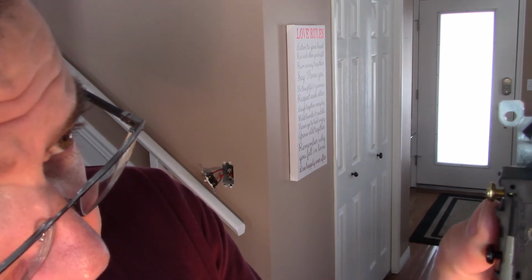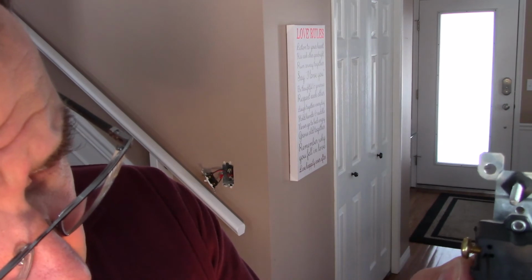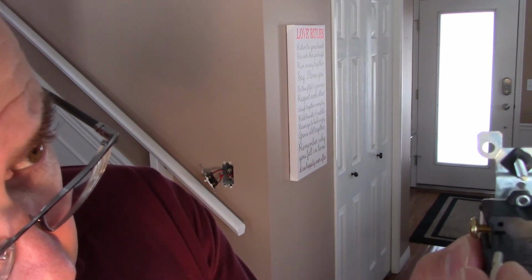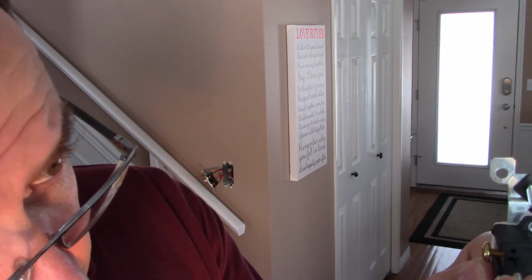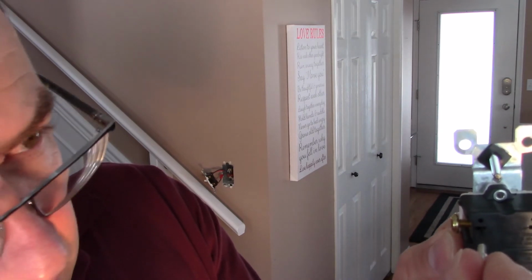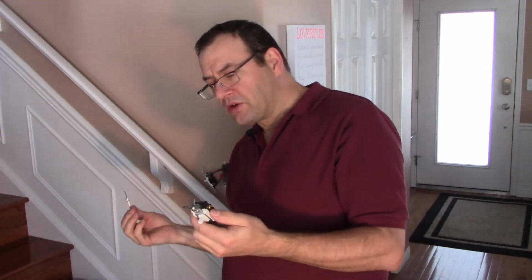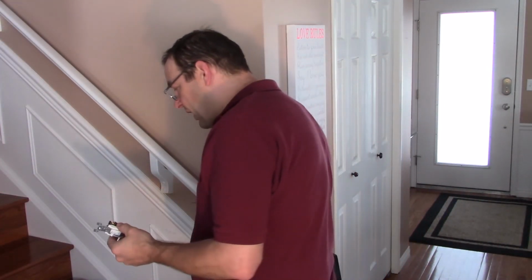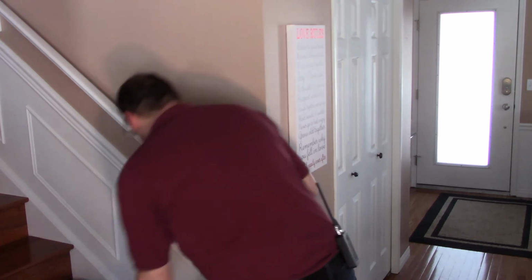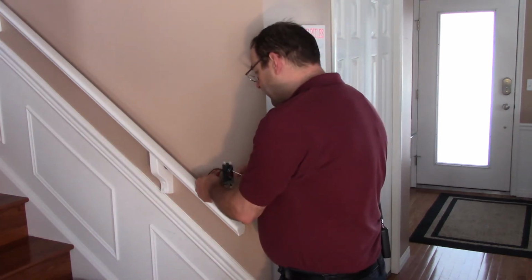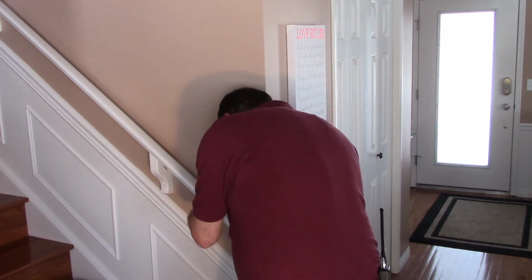So you have to put your screwdriver in there, push in, and kind of pry it down. Push in and pry down all in the same motion, and that will release the mechanism in there that you can pull the wire out. That's what I'm going to try to do here. And I don't recommend doing wiring this way, and I'll explain why in a minute.